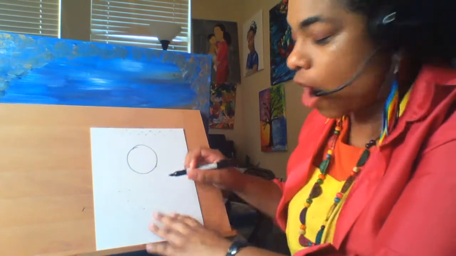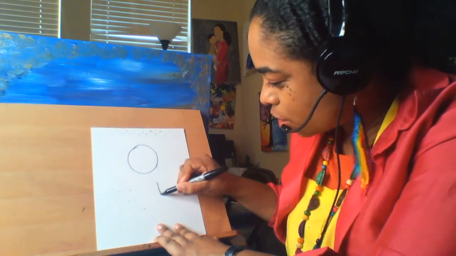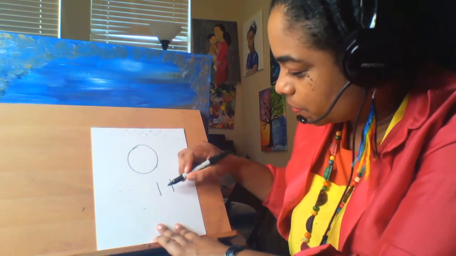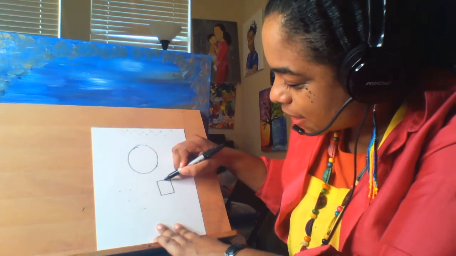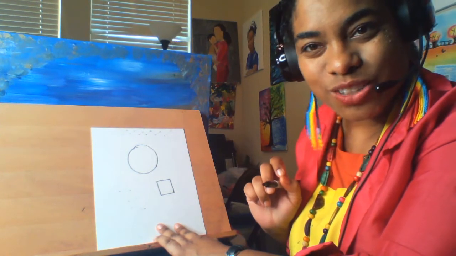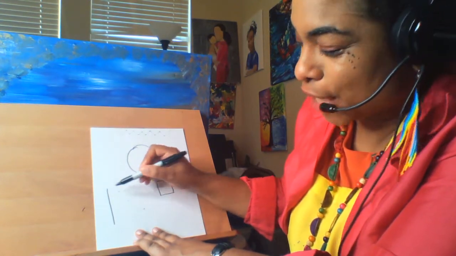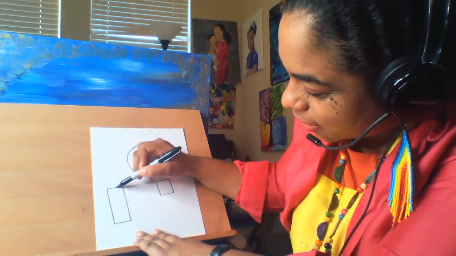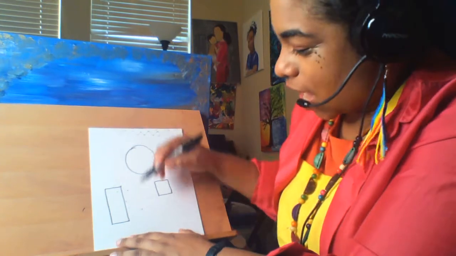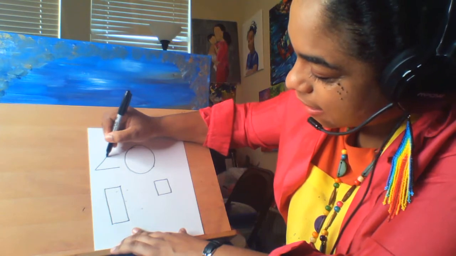So there's a circle. All right, we need our straight lines to make a square and a rectangle. Let's make the square first. Two straight lines and they're short and they're going up and down vertical. And two sideways lines. Square. Yay! Now I'm going to make a rectangle. Rectangle has two long straight lines and two short straight lines. Now let's make a triangle. A triangle has a sideways straight line, horizontal, and two slanted diagonal lines.